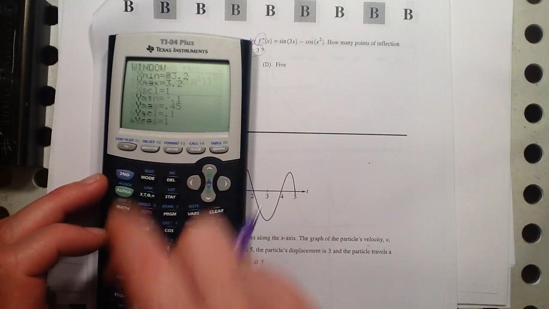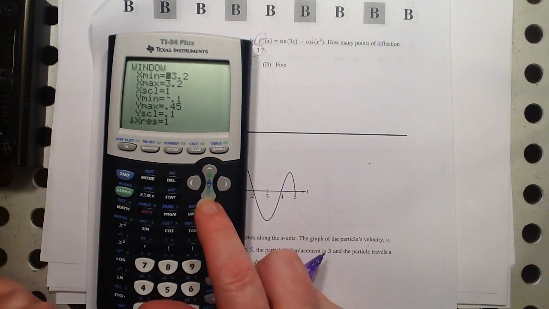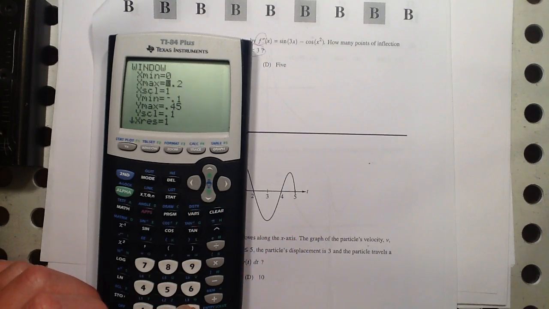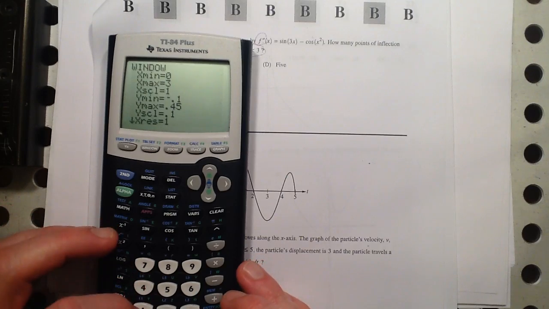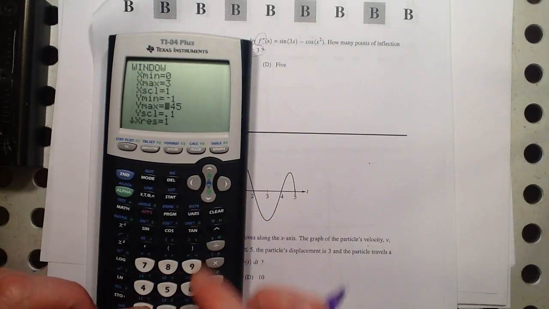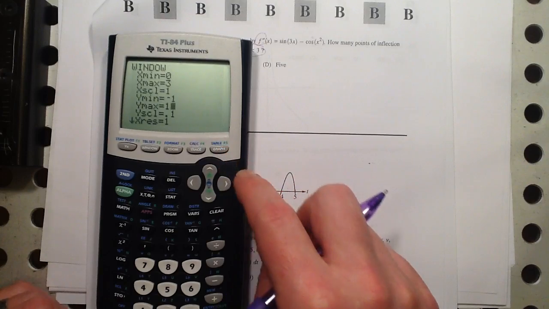And then before I graph, I only care about x values from 0 to 3. So I'm not going to look anywhere else. And I'll look at y values. It doesn't really matter. I just need to see where it crosses. So I'll look from -1 to 1.